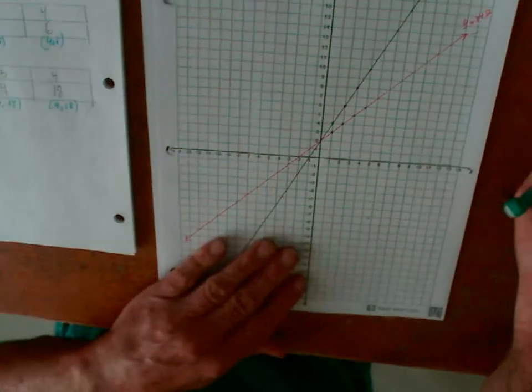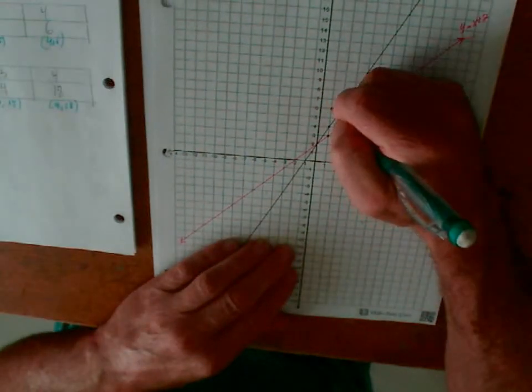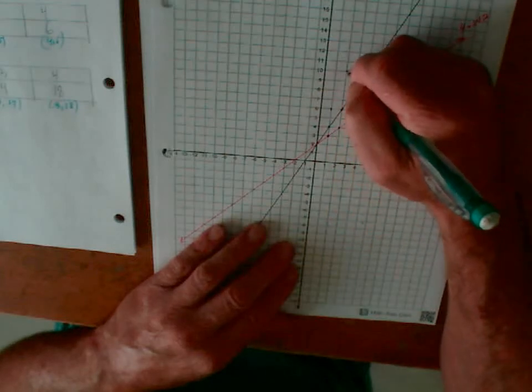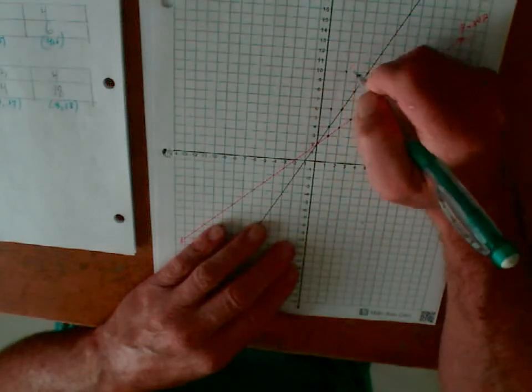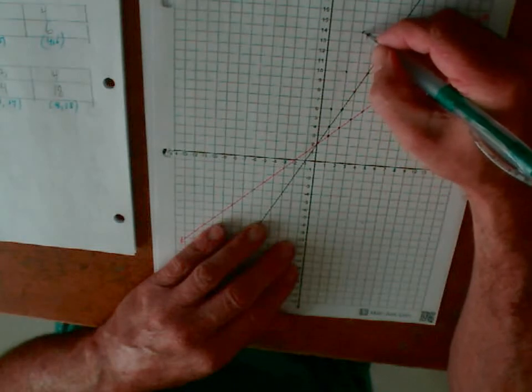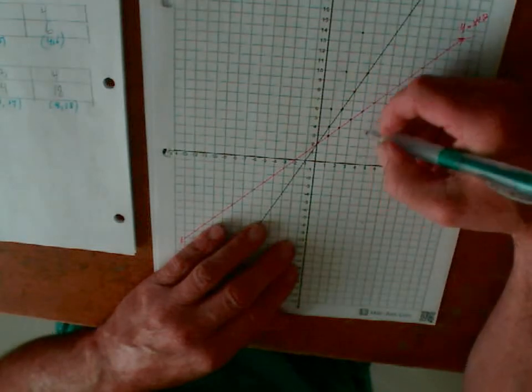So we're starting out with 1, 6; 2, 10; 3, 14; 4, 18.